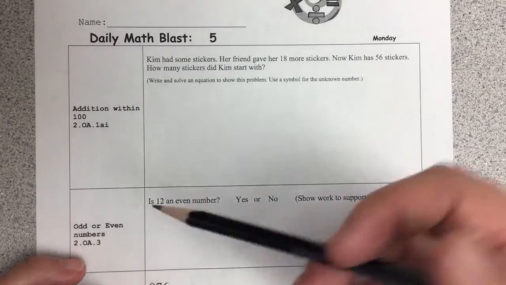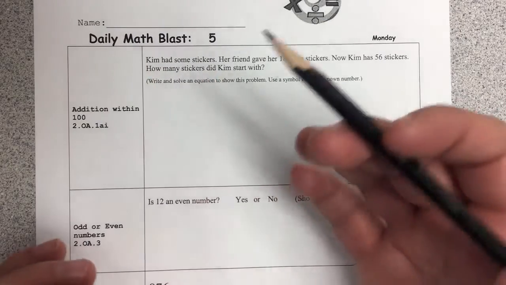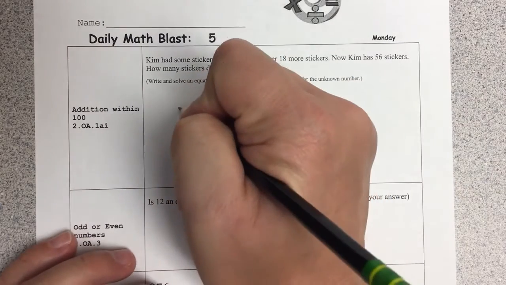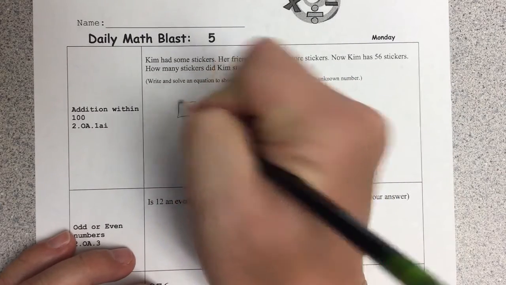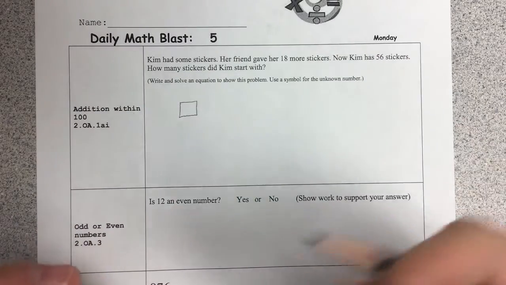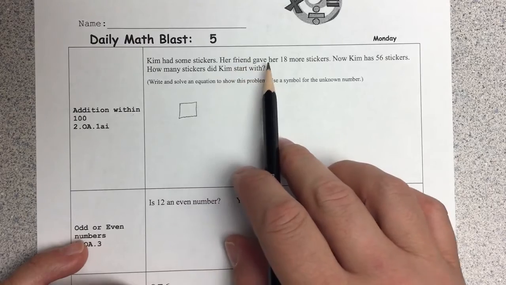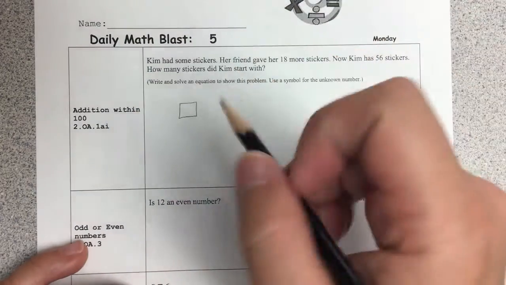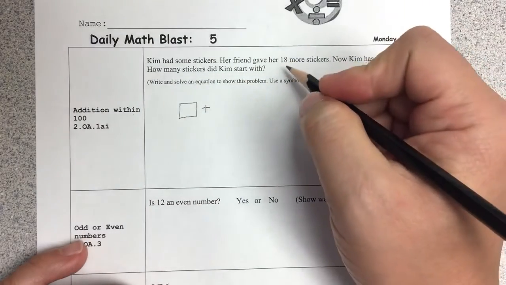So the first step is to write an equation to match the story. So Kim had some stickers. Since I don't know how many stickers Kim started with, I'm going to use a symbol here. I'm going to use this box. So I know that symbol right there represents, it's kind of a mystery box, it's an unknown number. Her friend gave her 18 more stickers. Well, since she received 18 more, the math symbol for that is addition, and it was 18 more.